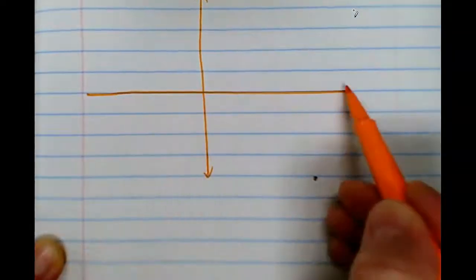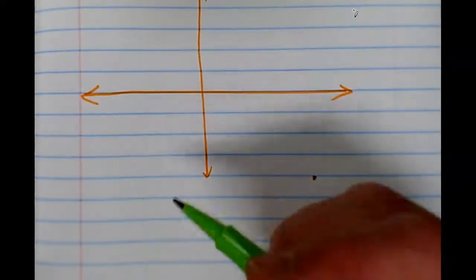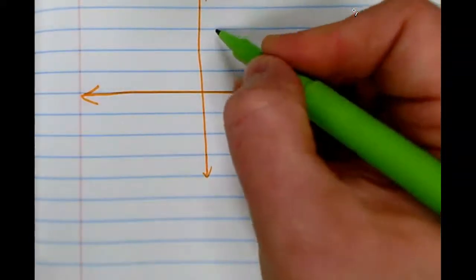Sometimes we might have a graph. Let me see if I can do a better job at making it look symmetric.